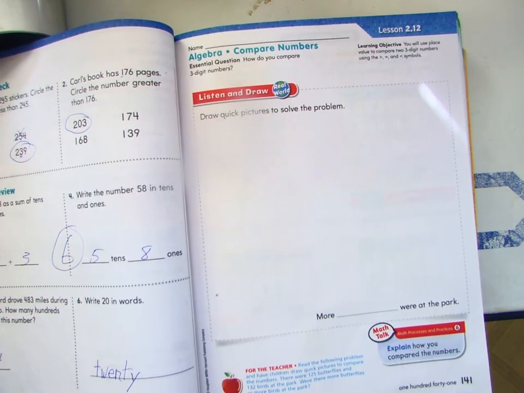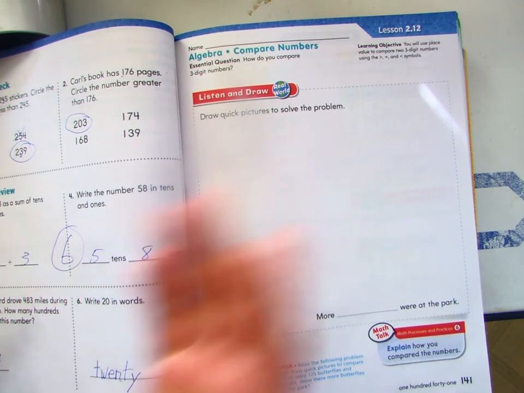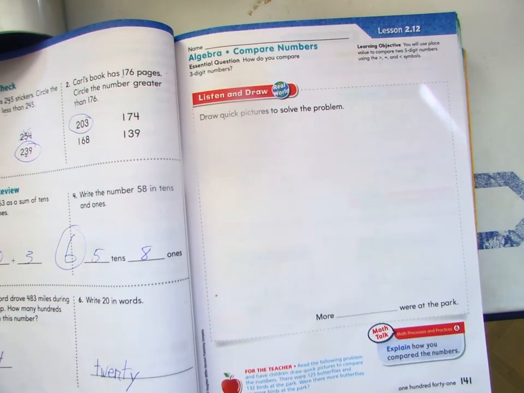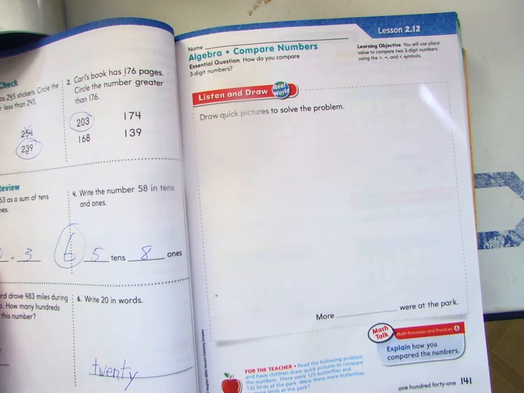Y sabemos cómo hacer ese con un dígito, like what's bigger, 5 or 4? 5 is bigger, that's easy. But then we went to two-digit numbers in first grade, 27 or 38. What's bigger? 38. Pero hoy estamos trabajando con tres dígitos. We're working with numbers that are three digits.